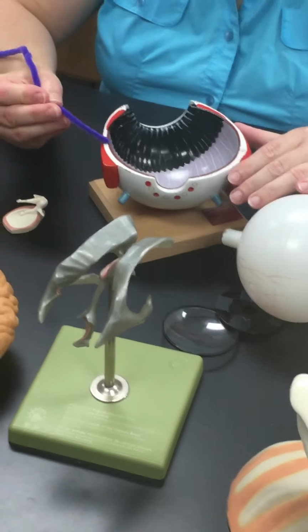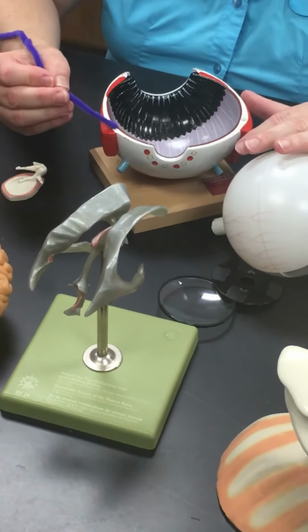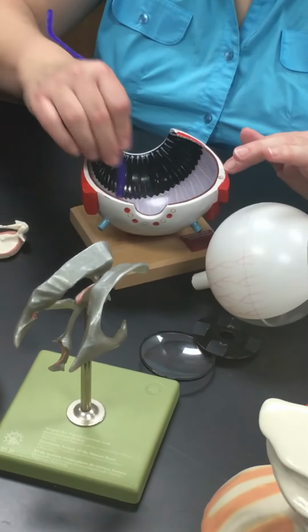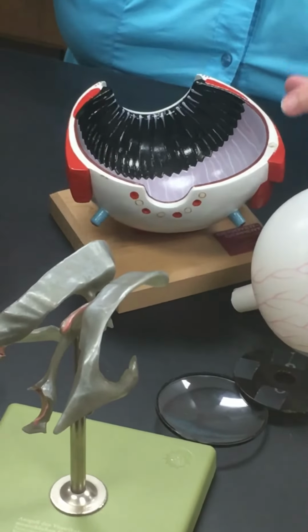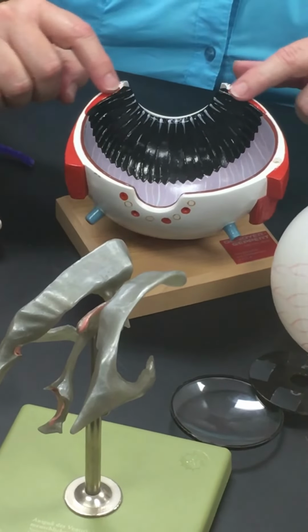What is this layer of the eye? The white. Sclera. What is this maroon layer? Choroid coat. And then this is the retina. Here's the choroid coat, but up here we have a different color red. So this is something different.